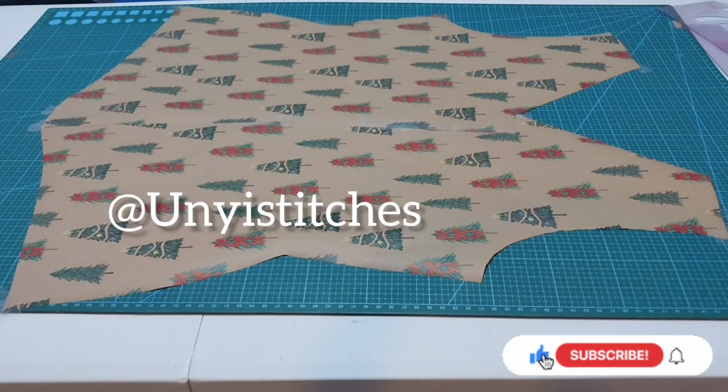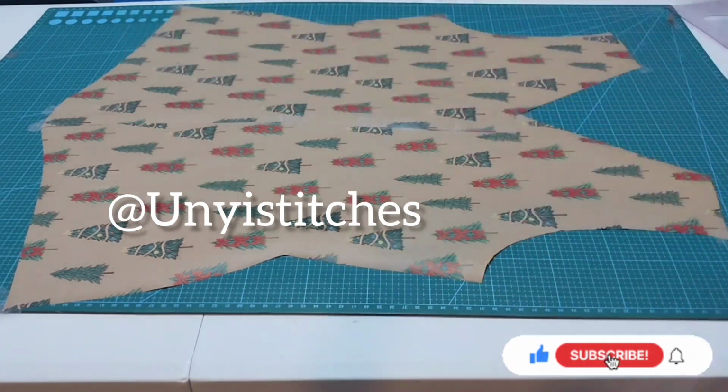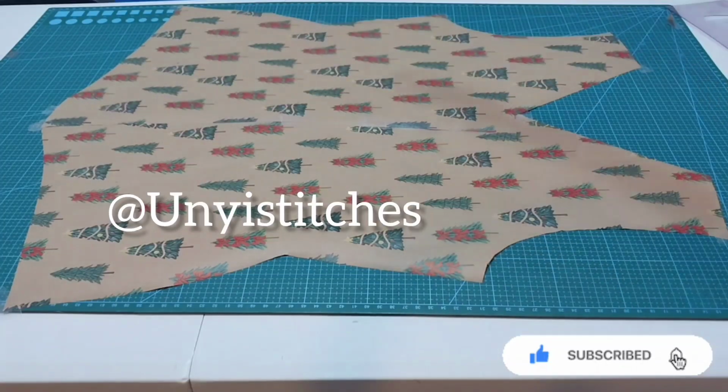Can you see how beautiful it looks? Can you see the design at the down part? So this is how I want my back to be.